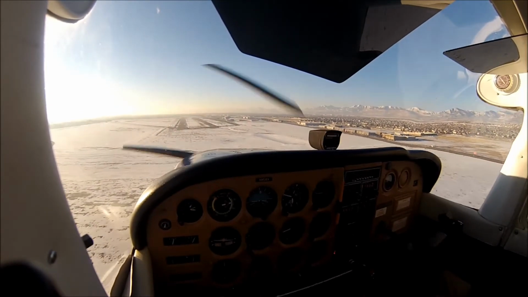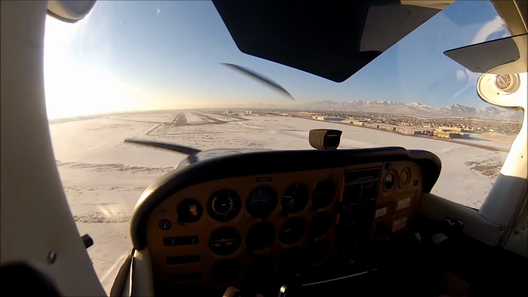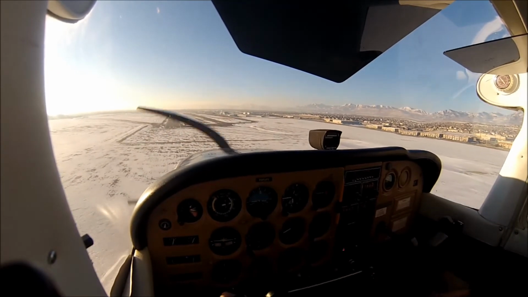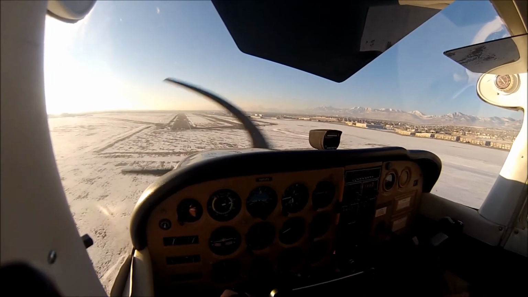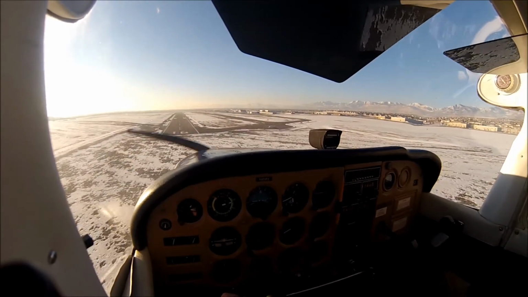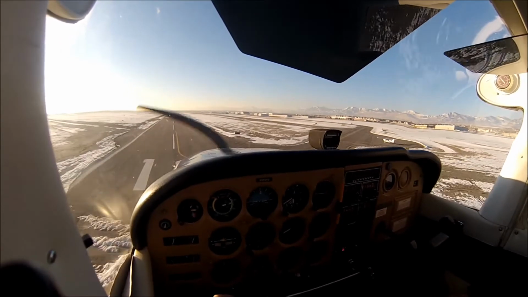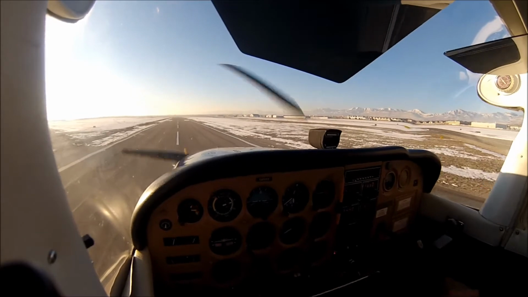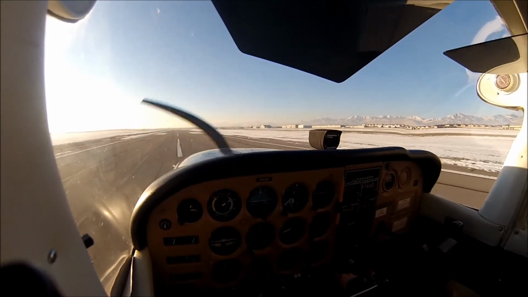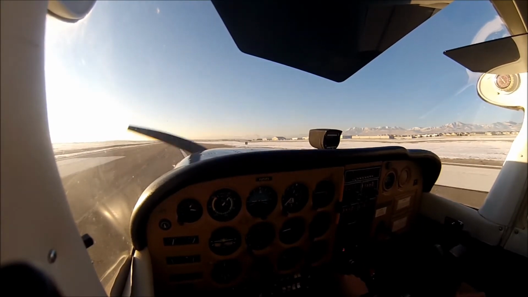Power controls your sink rate. Elevator controls your airspeed. But when you get in this range, it takes the combination of both to maintain your airspeed. Might have to add power to increase your airspeed. Length is not an issue. Keeping the nose wheel off is the issue. Add a touch of power. Little flat. Pull the nose off.